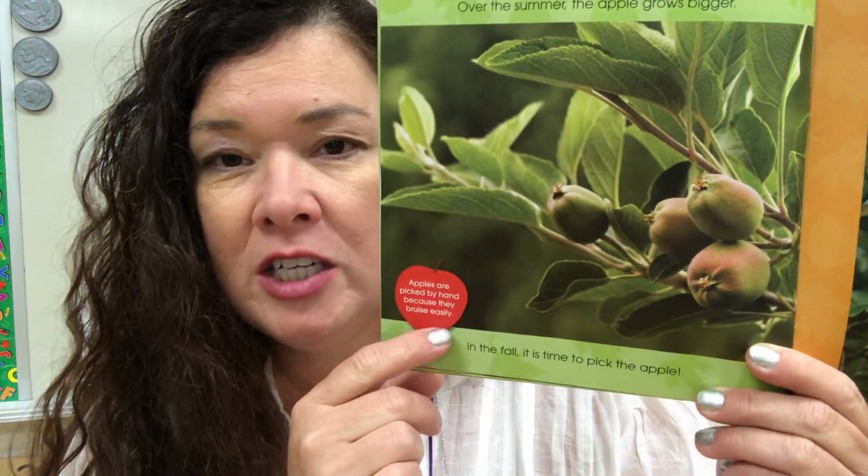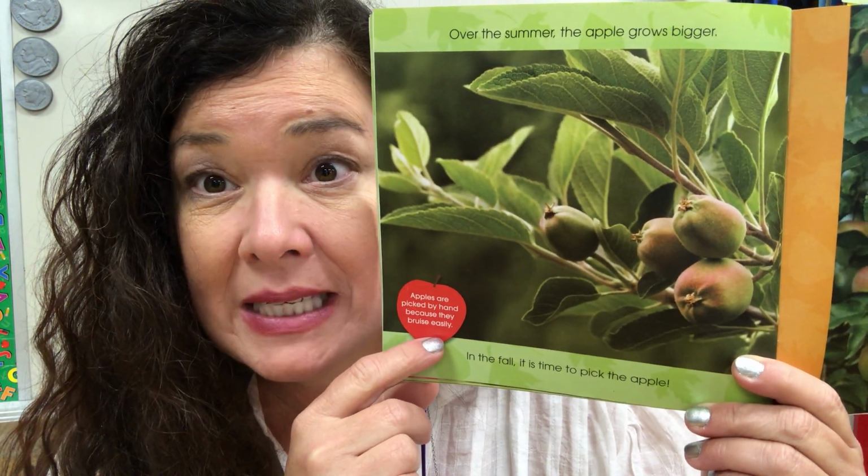Apples are picked by hand because, did you know that apples get bruises on them? Have you ever gotten a bruise where you got bumped on something that made a bruise and it was kind of sore? Apples can get bruises too on their skin. If they get bumped real hard, they can get bruised. And when they get bruised, it makes a brown yucky spot on the apple that doesn't taste very good and it's pretty mushy. You've probably seen those before.